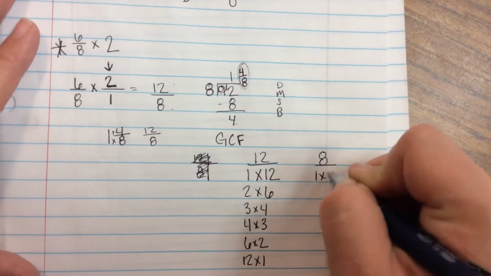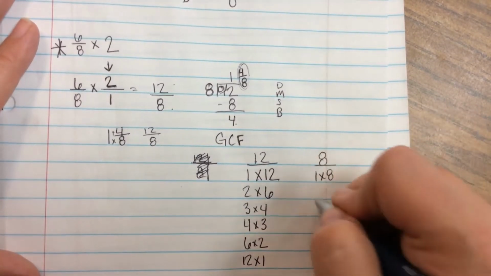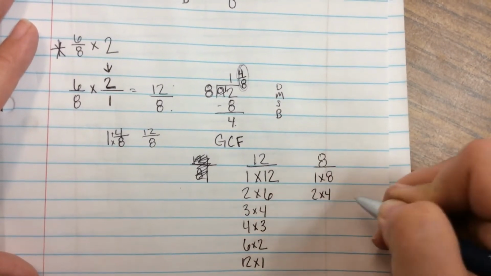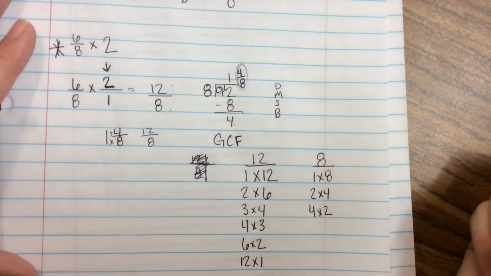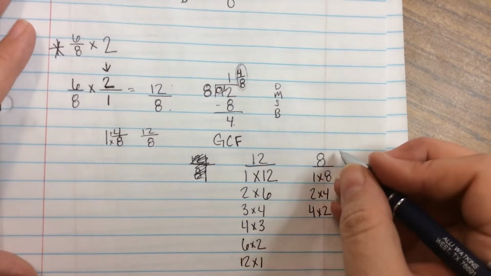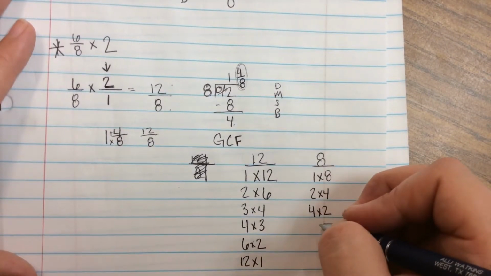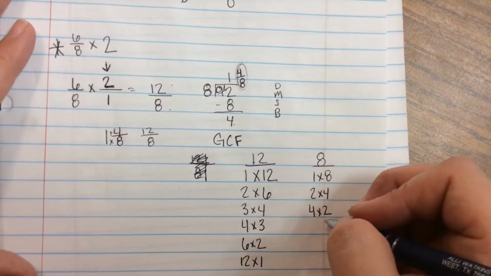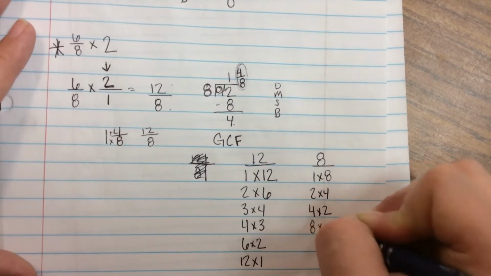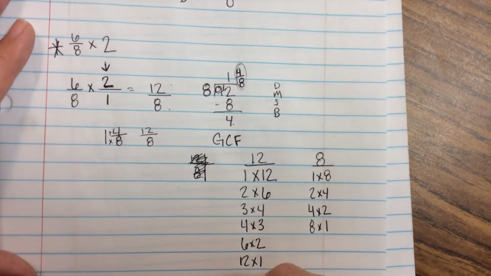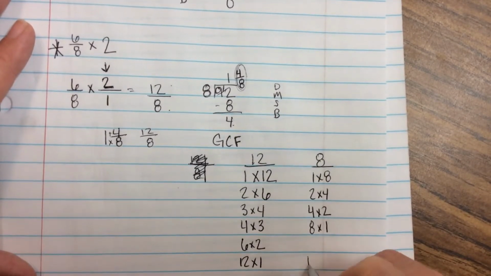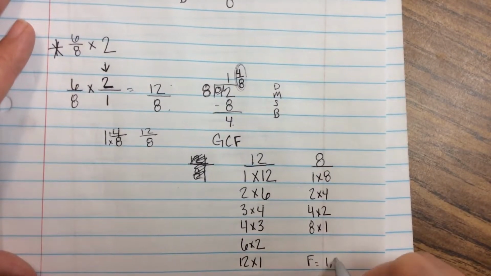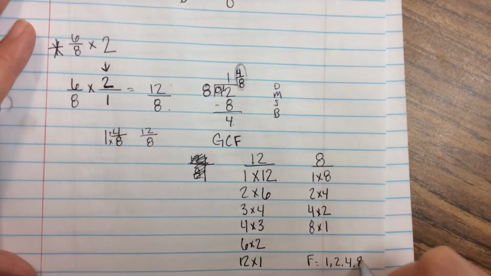8. 1 times 8 gives me 8. 2 times 4 gives me 8. 3 times nothing gives me 8. 4 times 2 gives me 8. 5, 6, 7 times nothing gives me 8. And 8 times 1 gives me 8. My factors are 1, 2, 3, 4, 6, and 12. These factors are 1, 2, 4, and 8.